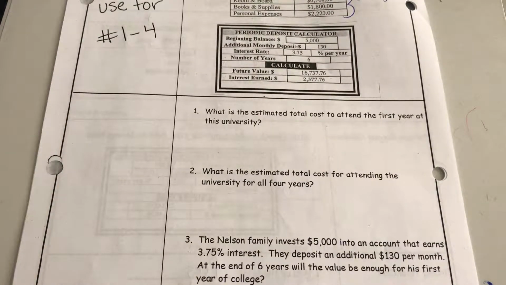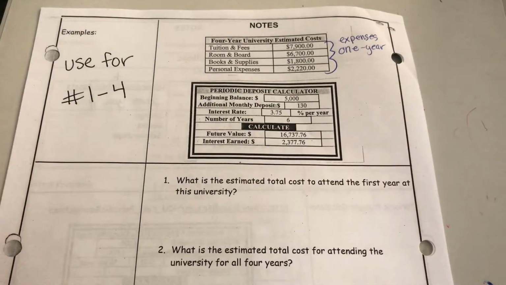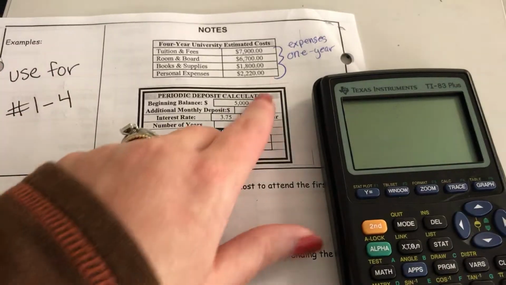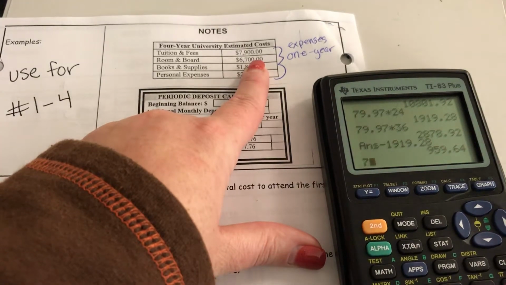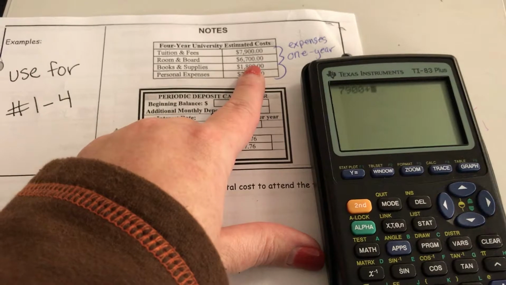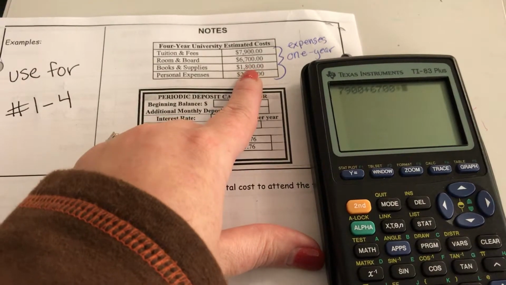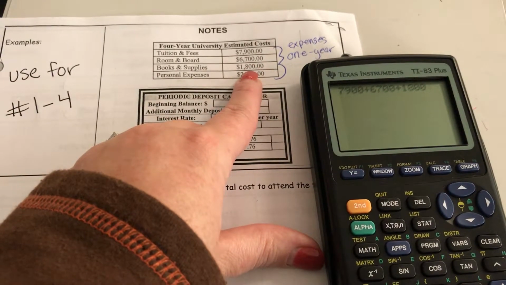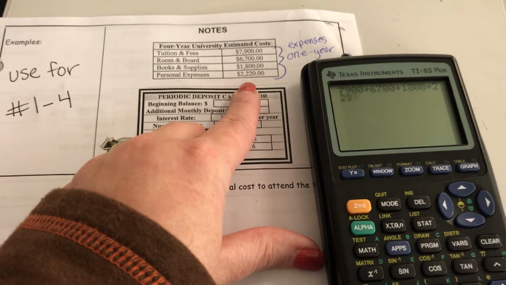What is the estimated total cost to attend the first year at this university? What would I do? Add all them up. Correct. We're going to add these up. Okay. So we're going to take, let me clear this out. 7,900 plus 6,700 plus 1,800 plus 2,220.